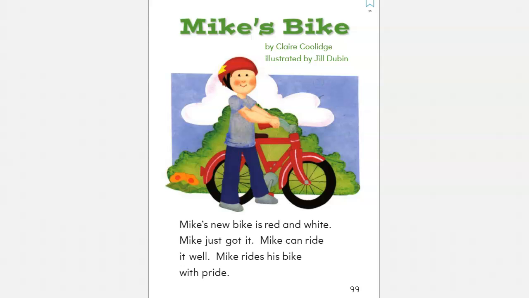Our decodable today is called Mike's Bike by Claire Coolidge and illustrated by Jill Dublin. Listen to the title of our story, Mike's Bikes. Do either of those words have the long I in them? Mike's Bikes. Both words have the long I in them. Ike. B-ike. That is a perfect example of words that will sound like that when they have the long I. So let's get started reading.